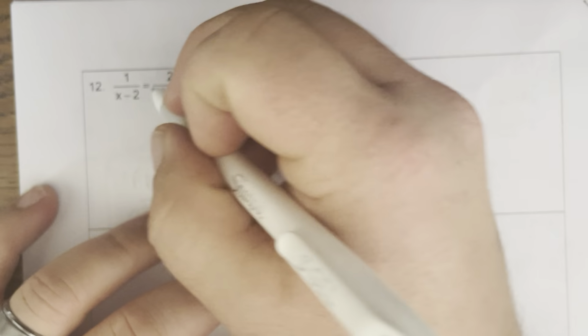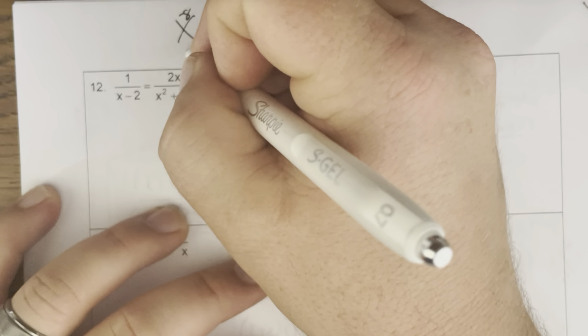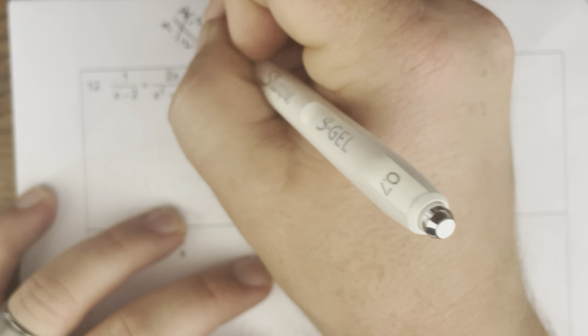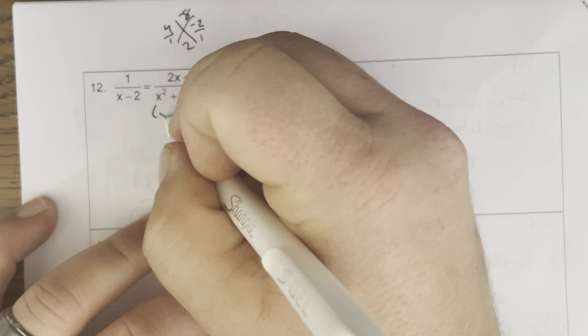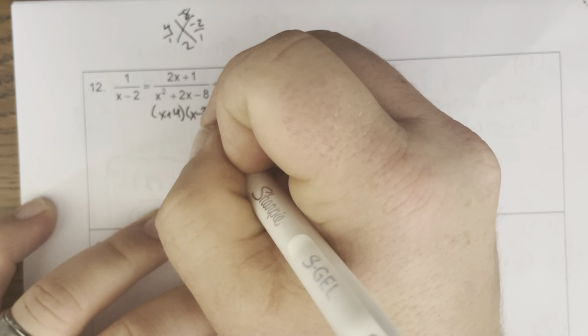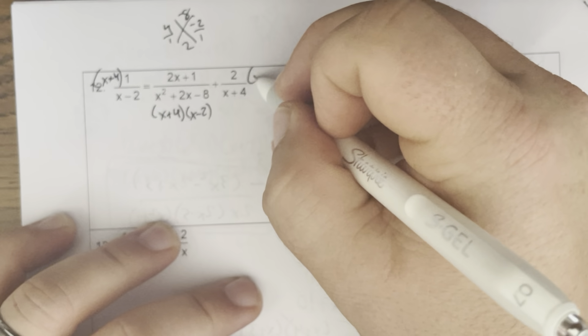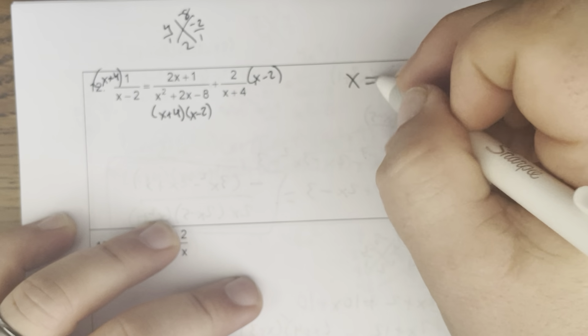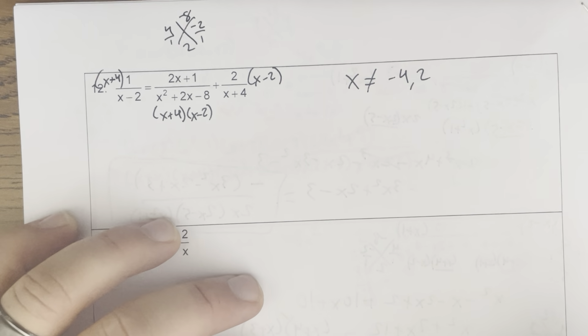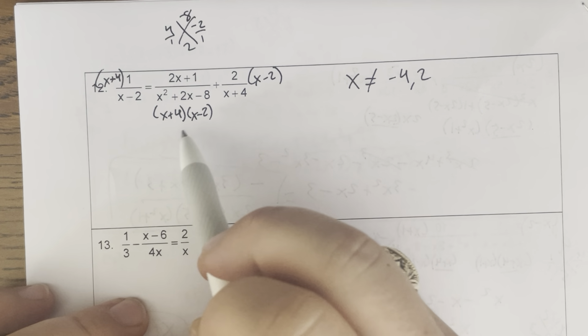All right, I need to factor this one, and so what multiplies to negative 8 and adds to 2, that's going to be 4 and negative 2. So x plus 4, x minus 2. And so this one needs the x plus 4, this one needs the x minus 2, and we know x cannot be negative 4 or positive 2 based on those denominators right there.